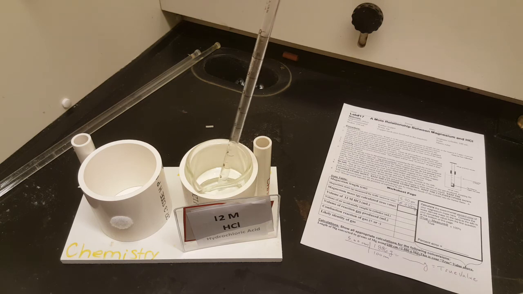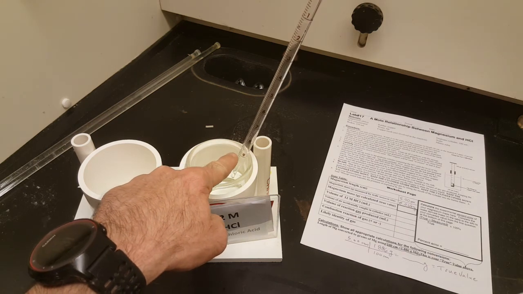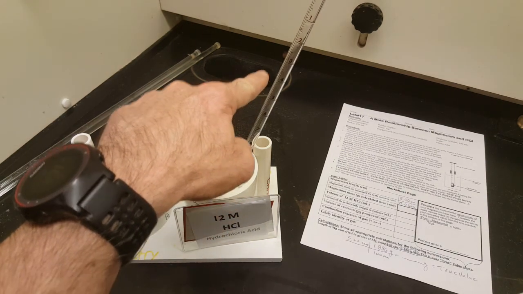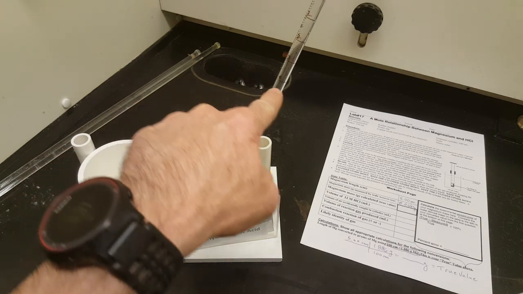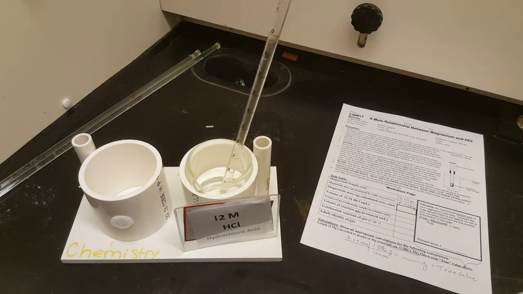We want you guys to retrieve 6 milliliters of concentrated hydrochloric acid. And you'll notice that the pipette numbers go backwards. So 6 milliliters, 1, 2, 3, 4, 5, 6, is actually the number 4 on the pipette.